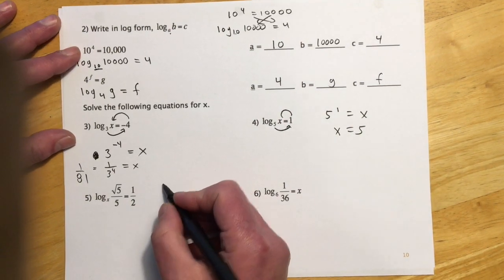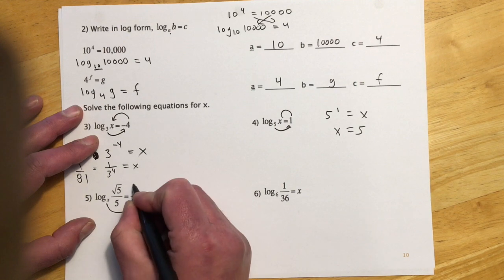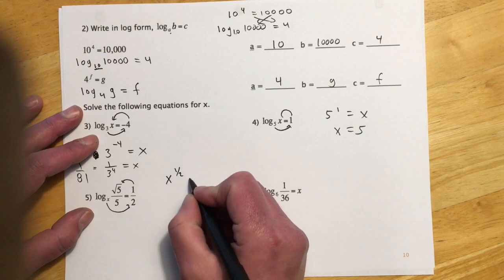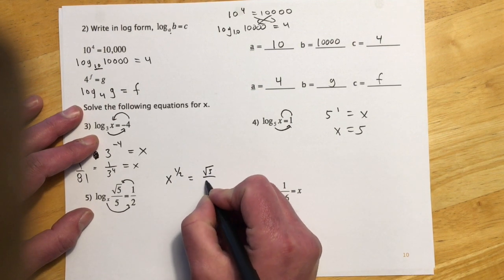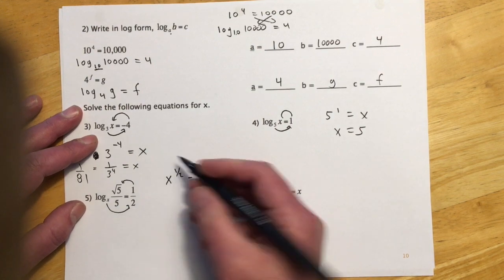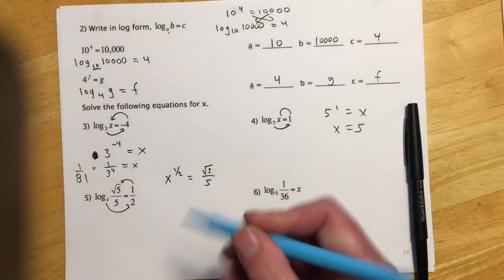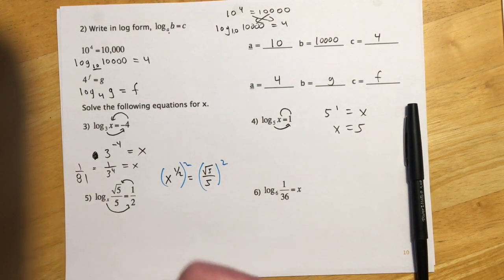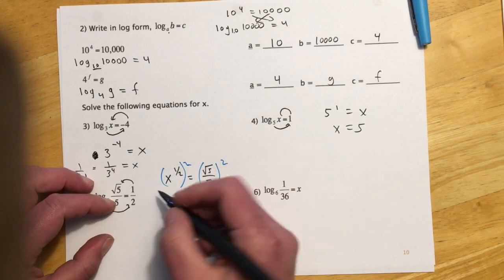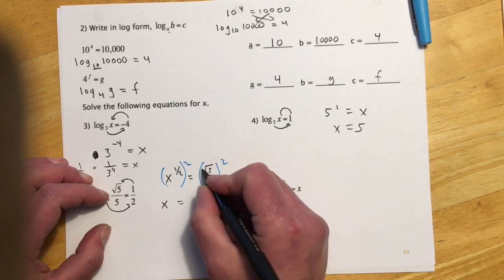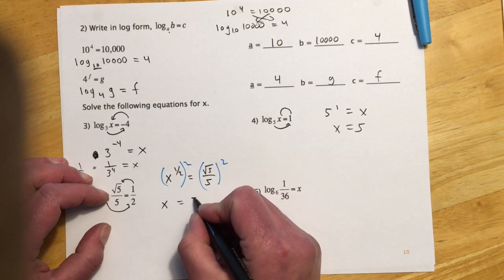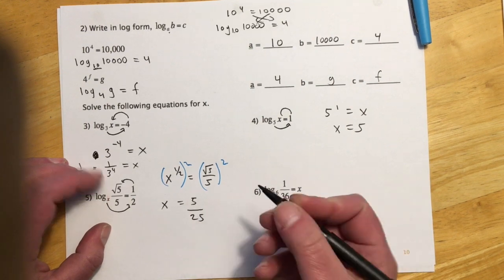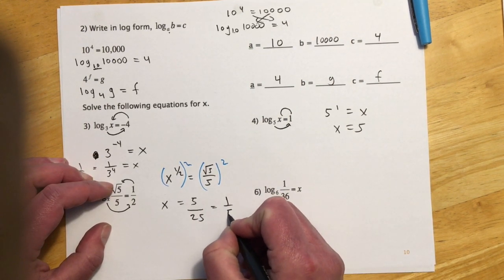This one looks a little bit trickier. So this would be x raised to the 1/2 makes that stuff. So x to the 1/2 equals root 5 over 5. So to undo that 1/2, remember that's like a square root, what I'm going to do is square both sides. Because then 2 times 1/2 makes 1, so that gets me the plain x I need. Square root 5 squared makes 5, and 25 on the bottom, 5 squared. And then I can reduce, so that will be 1/5.